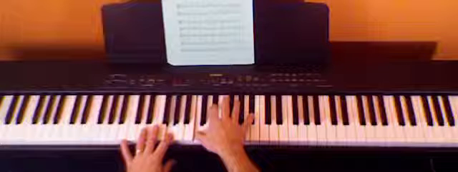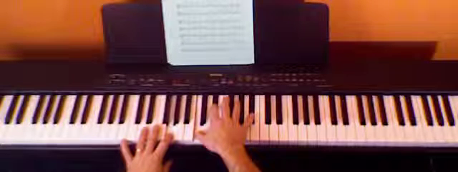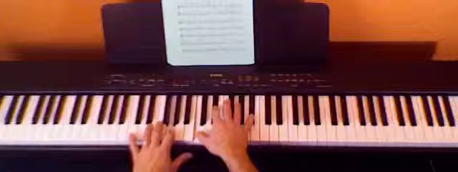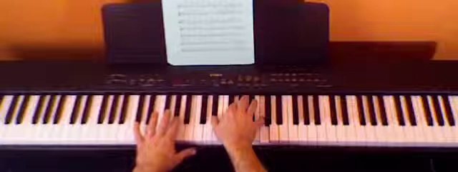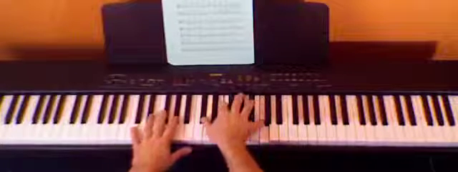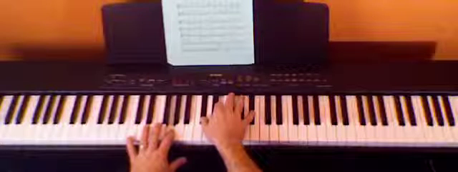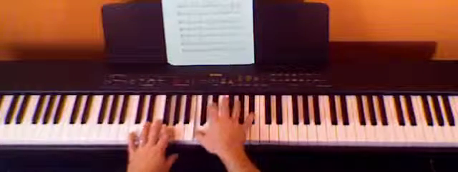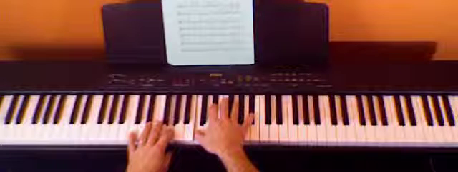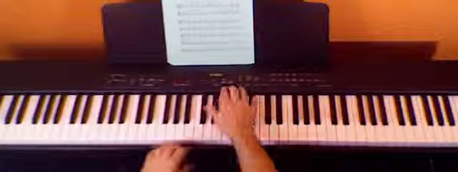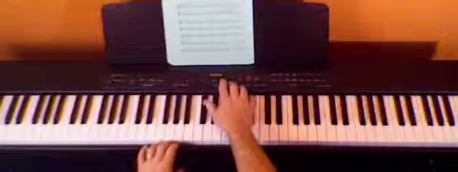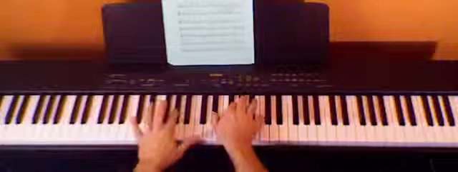We'll do it slow. 4 beats apiece. 1, 2, 3, 4. F minor, 3, 4. B flat minor, 3, 4. E flat 7 flat 9, and A flat major. Let's go ahead and put it on with the track. 1, 2, 1, 2, 3, 4.